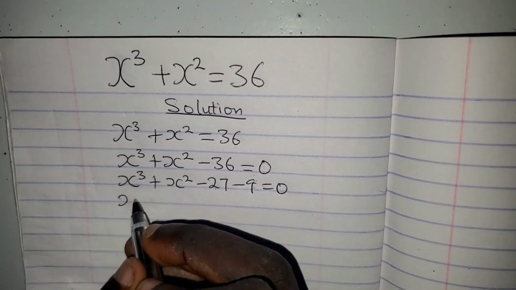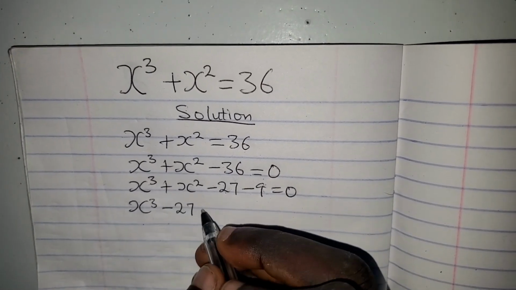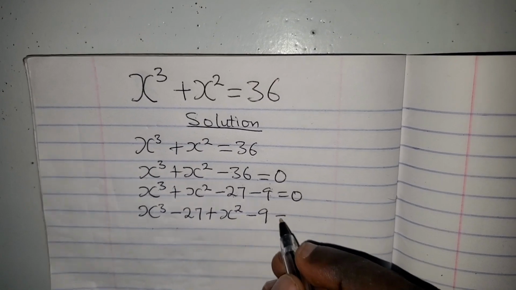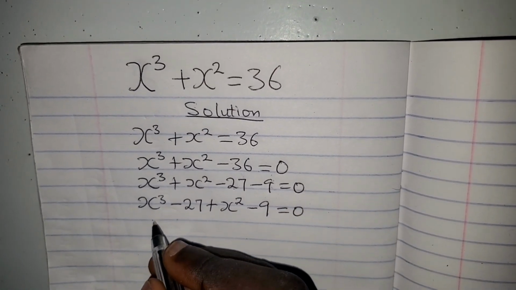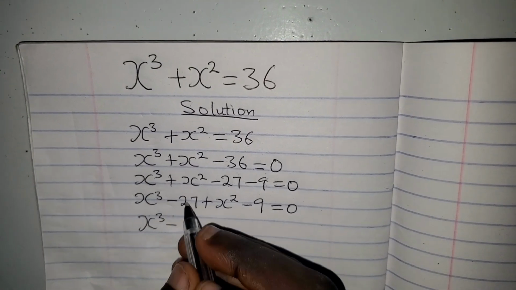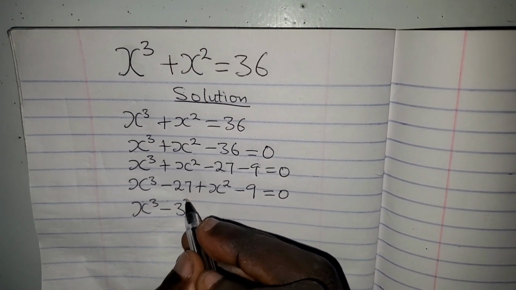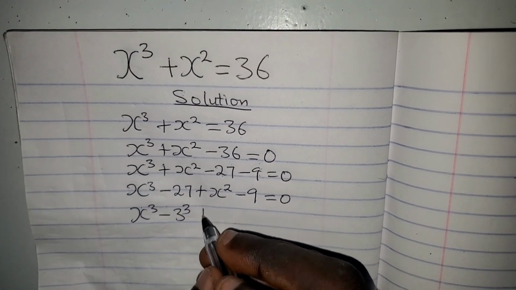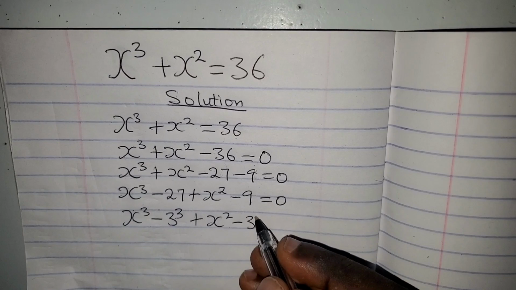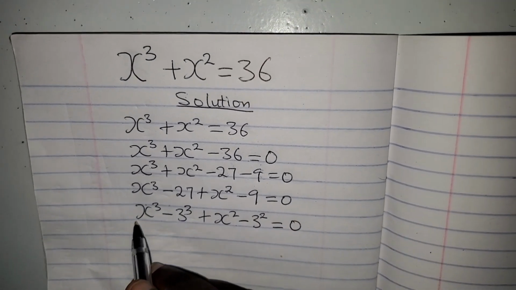So here I have x raised to the power of 3 minus 27 plus x raised to the power of 2 minus 9 equals 0. I can also write it as x raised to the power of 3 minus 3 raised to the power of 3, plus x raised to the power of 2 minus 3 raised to the power of 2, equals 0. Okay, so I will treat this separately.